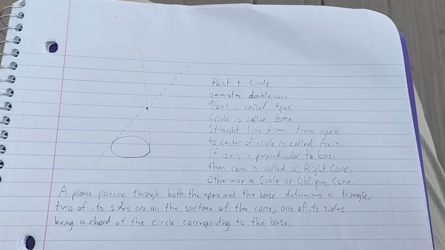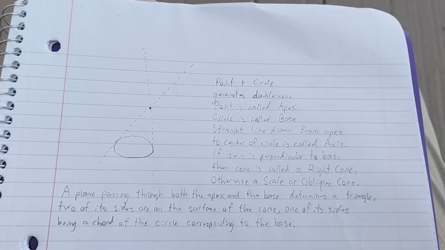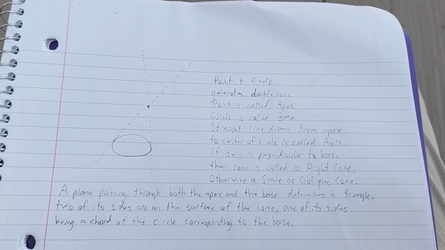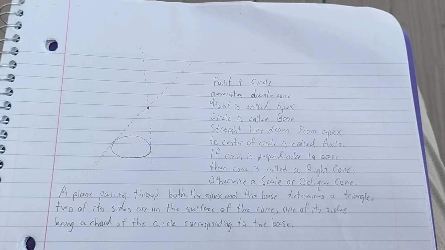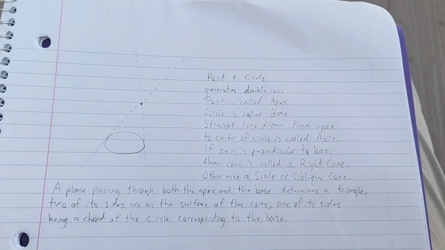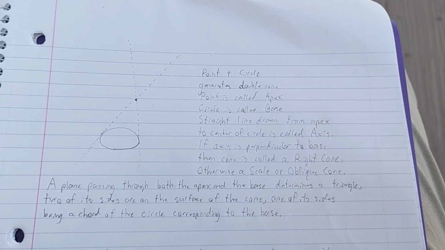We begin with a circle and a plane and a point which is not coplanar with the circle, and we consider all lines passing through both the point and the circle. This generates a double cone. The point is called the apex, the circle is called the base.